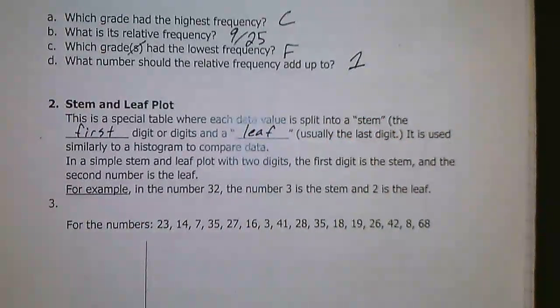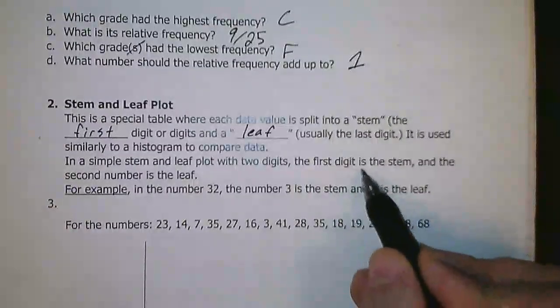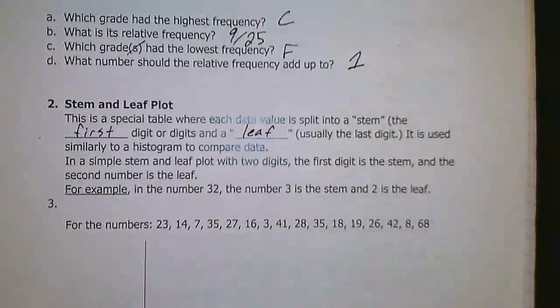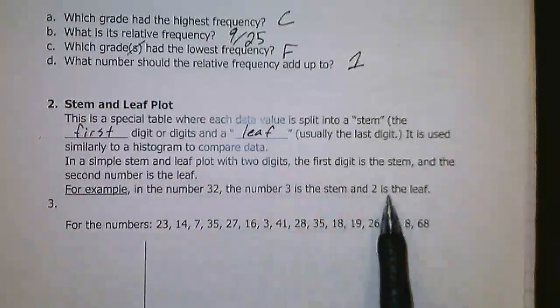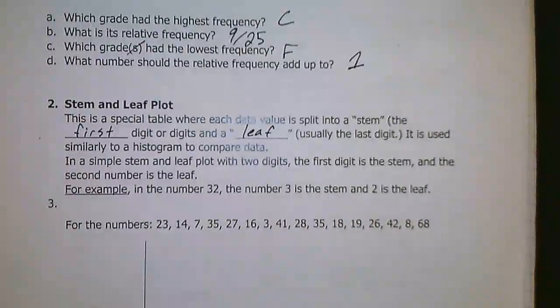It is used similarly to a histogram to compare data. In a simple stem and leaf plot with two digits, the first digit is the stem, the second number is the leaf. For example, in the number 32, 3 is the stem, 2 is the leaf.